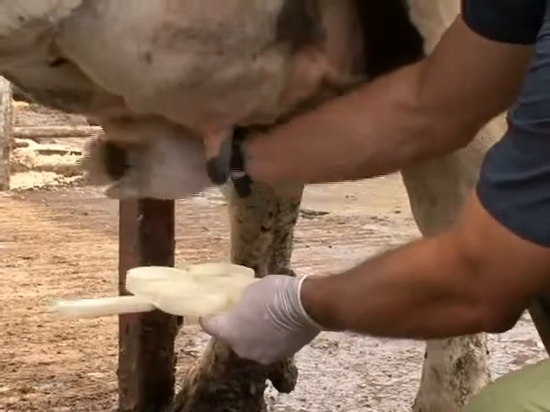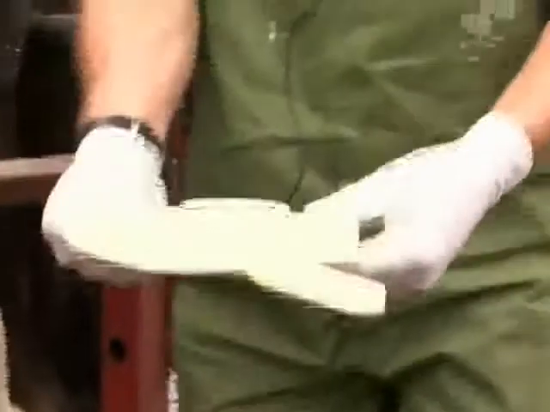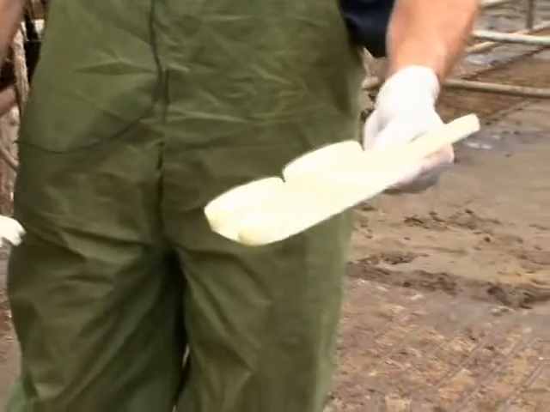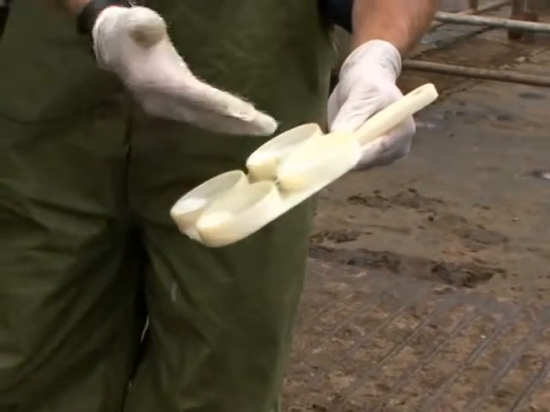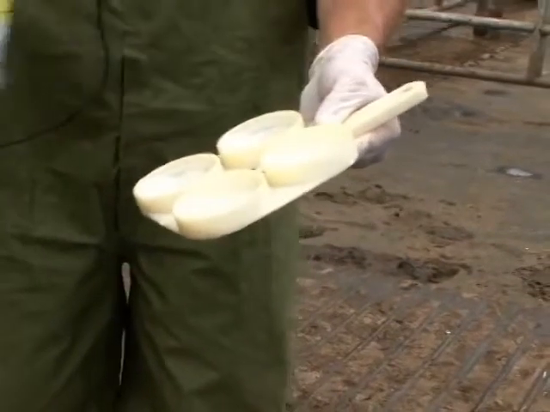Once we're finished adding enough milk, we tilt this device over to the side to make sure we have an equal amount of milk in each well, and it looks like we have an equal amount of milk in each well.